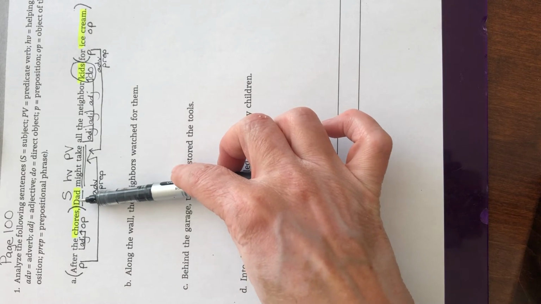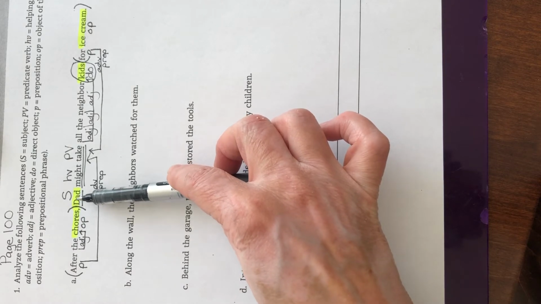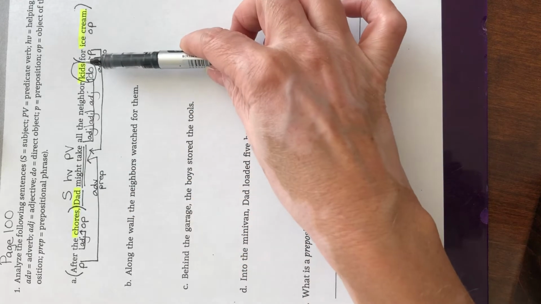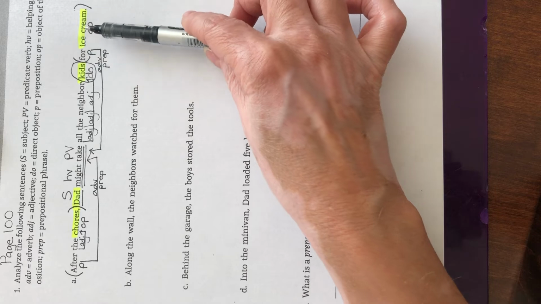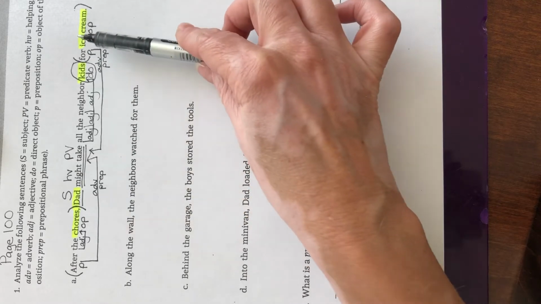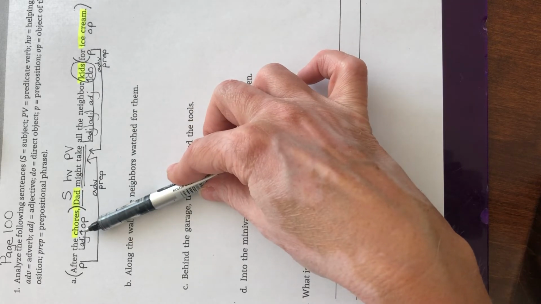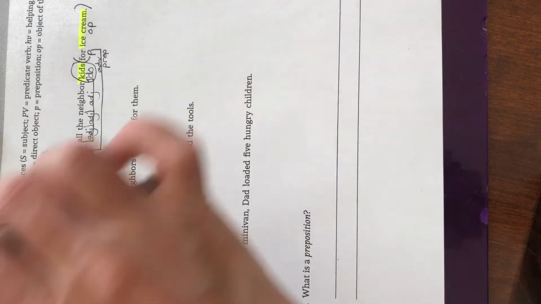We have a subject acting as a noun, our noun acting as the subject of the sentence. The direct object has to be a noun or a pronoun, and objects of the preposition have to be nouns or pronouns. That helps you know whether you've got the right labeling or not. Because if you're trying to make something an object of the preposition that is really not a noun, like if it were pink, then pink can't be an object of the preposition. Let's see if that plays out and works for the next one.